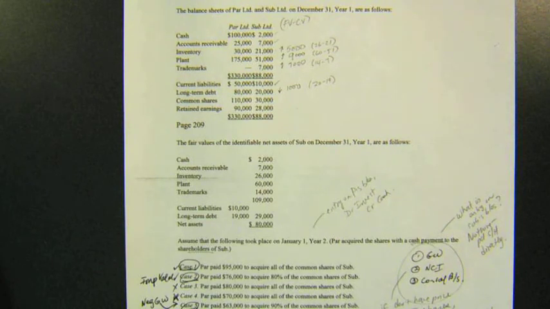Okay, you guys, what did you get for goodwill? 15,000. Did we expect that the minute we did the implied value of the sub? Yeah, because if 95,000 is the first line in your goodwill calculation and everything's the same, you're going to get the same goodwill. Okay, so it should look something like this.